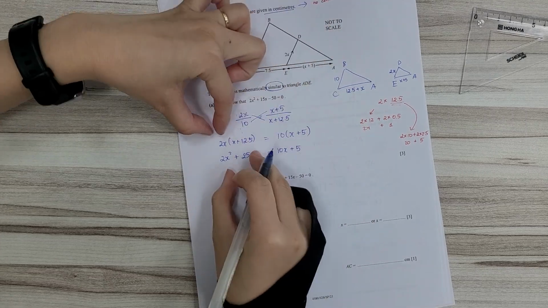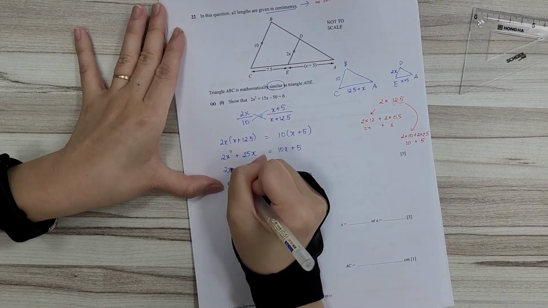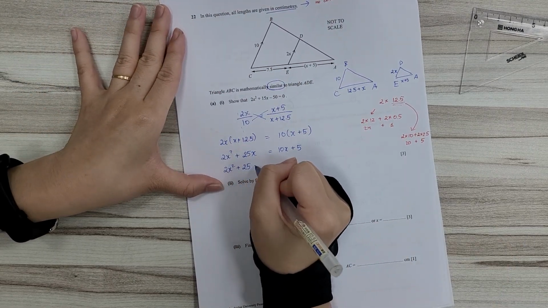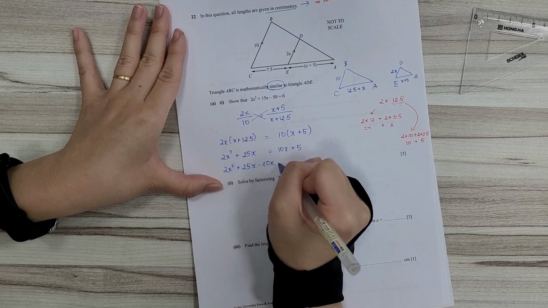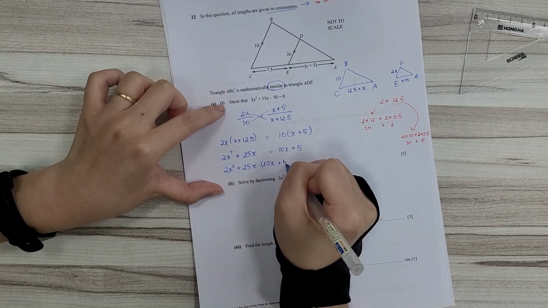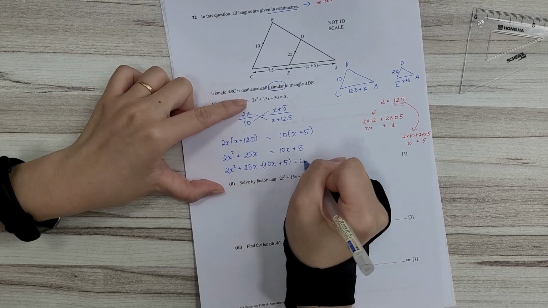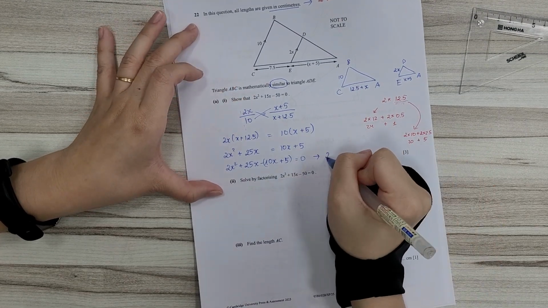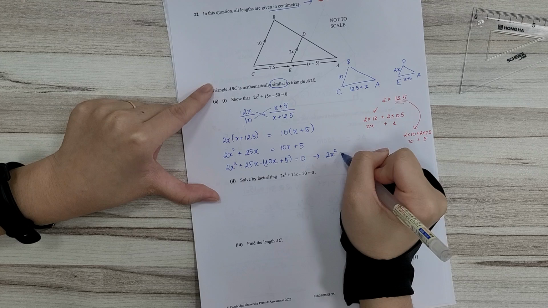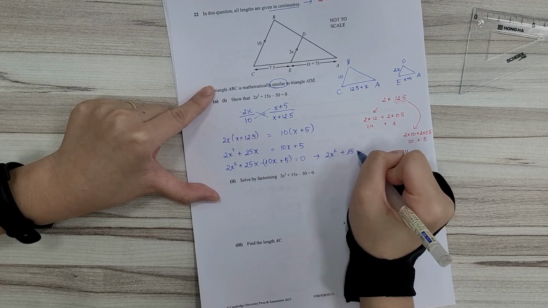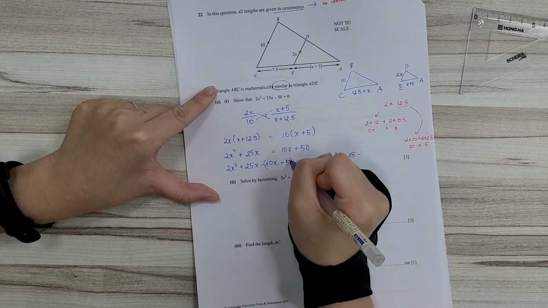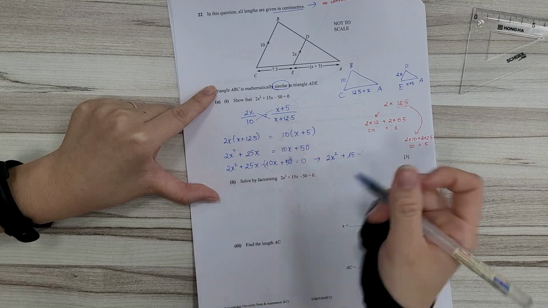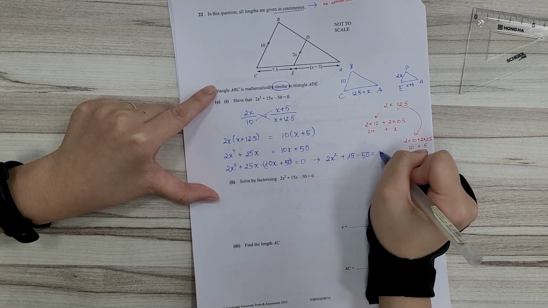Okay, bring the whole thing to the left side. Because they show that, you should maybe just throw in a little bit more details in your work, just in case. It's 50. Okay, we notice that mistake now. 2x squared plus 15x minus 50 equals 0.